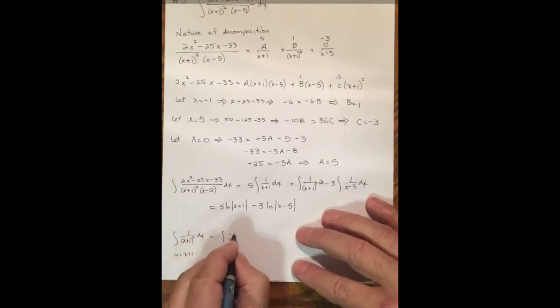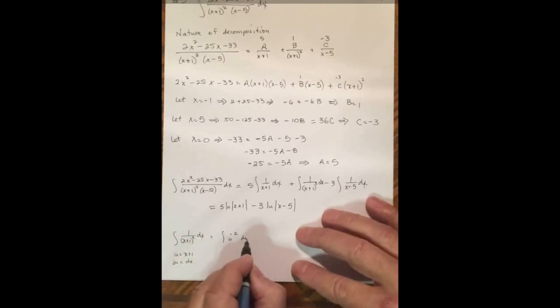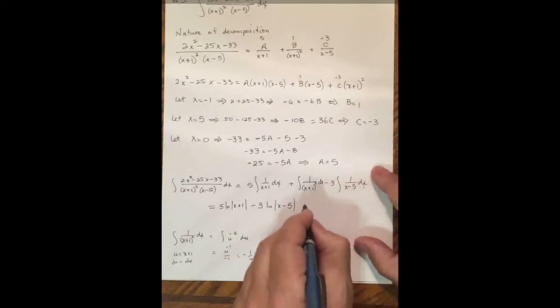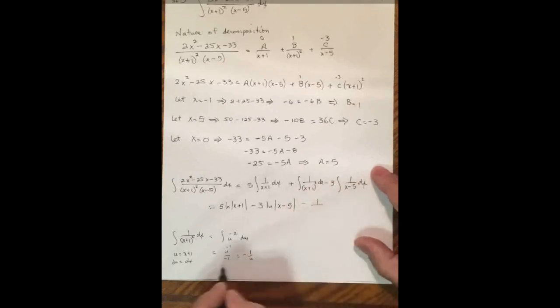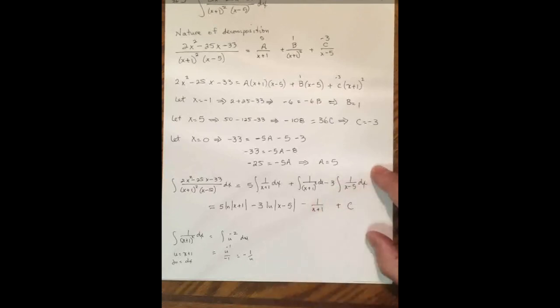integral of u to the minus 2. See that? And then du is just dx. Now, when we integrate, we get u to the minus 1 over minus 1. So it's a negative 1 over u. So the middle term, when we integrate this, it's going to be a minus 1 over u, but u is x plus 1. And then plus c. Wow, what a problem. Okay.